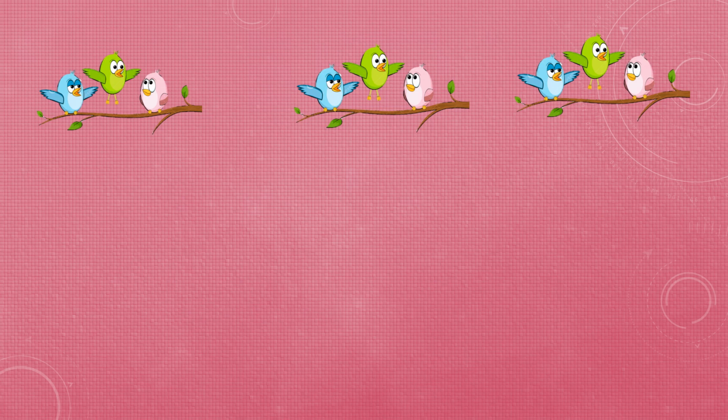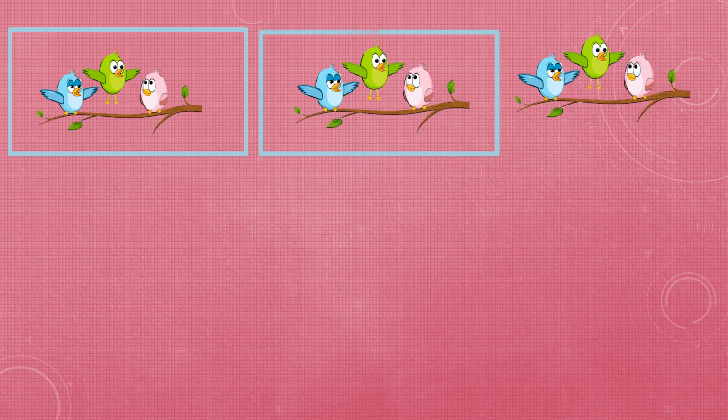Can you see these beautiful birds dancing and chirping on the branches of the trees? Let's form equal groups of these birds. This is the first group. It has 3 birds in it. Second group has 3 birds, and the third one has 3 birds. So we have formed 3 groups of equal number of birds in them. Let's find the total.